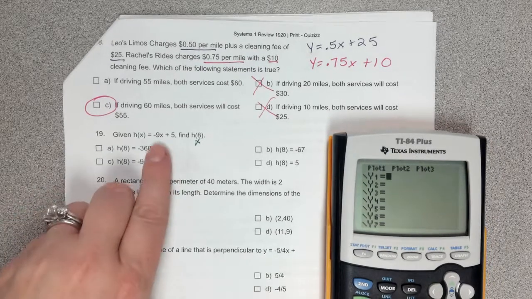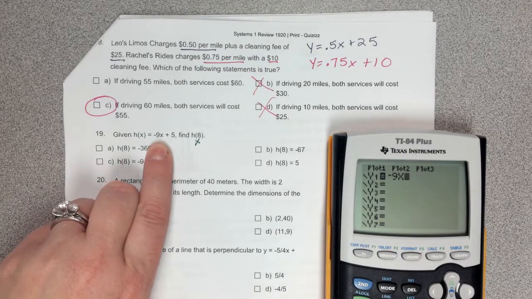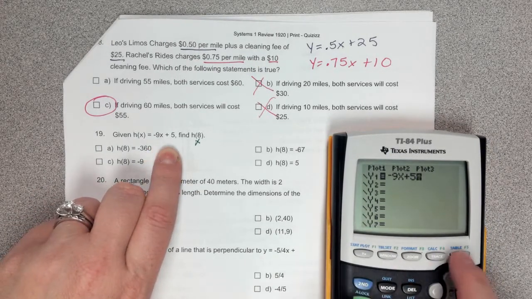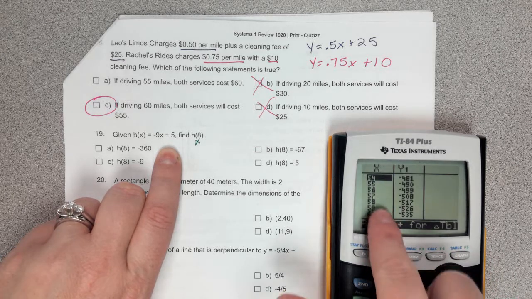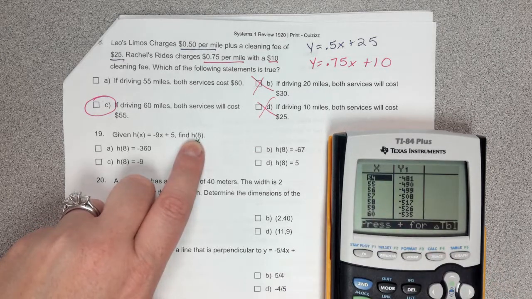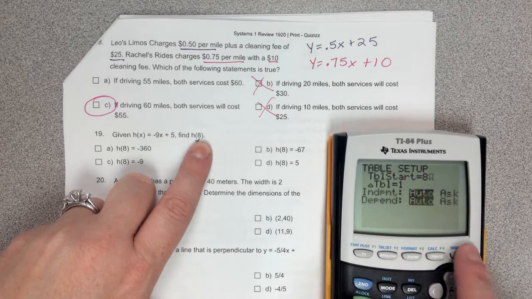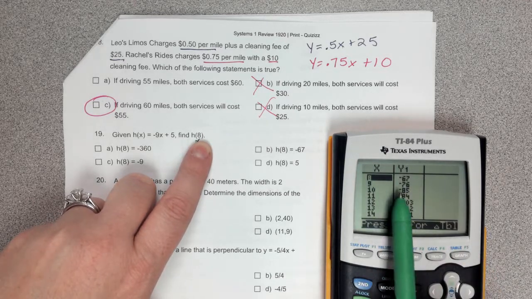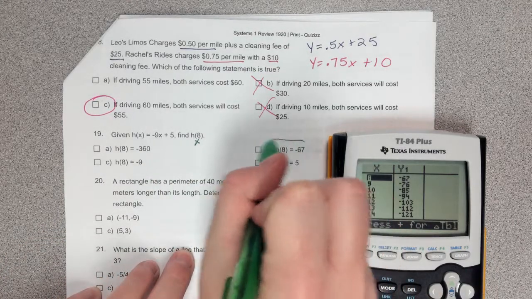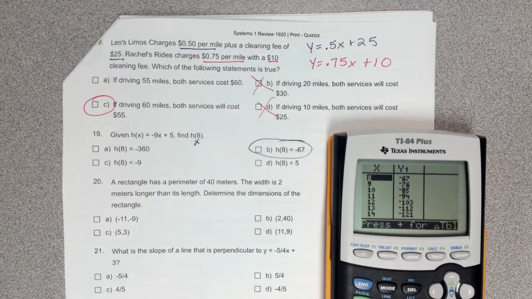Type in the equation, negative 9x plus 5. Go to your table and we're way up here. We need to find where x is 8, so I'm going to window jump back to 8 to make that a little quicker. And look what your y is, negative 67. That's how easy those should be. Take your equation, plug it in, find your values.